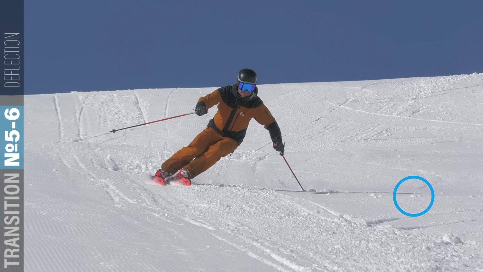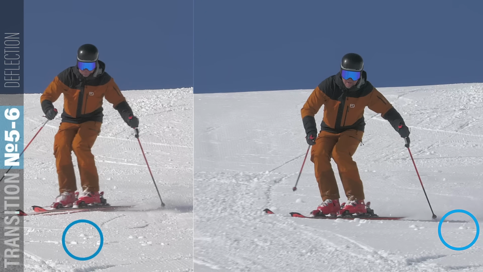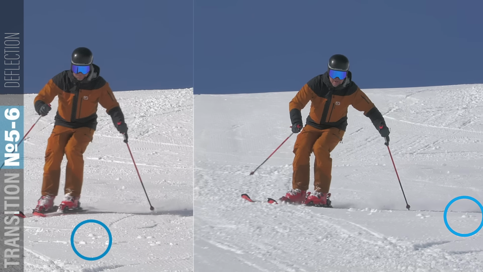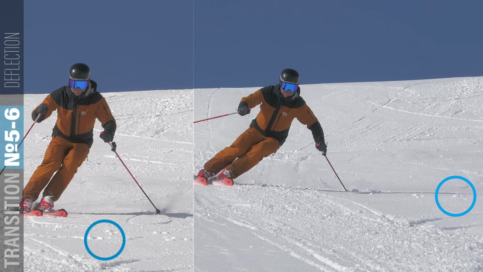This is an important difference because it indicates that in the number 5 video I have much less kinetic energy around the transition than in the number 6 video. In number 6 I manage energy definitely more efficiently. It would be nice to know where I'm losing energy in the video number 5.